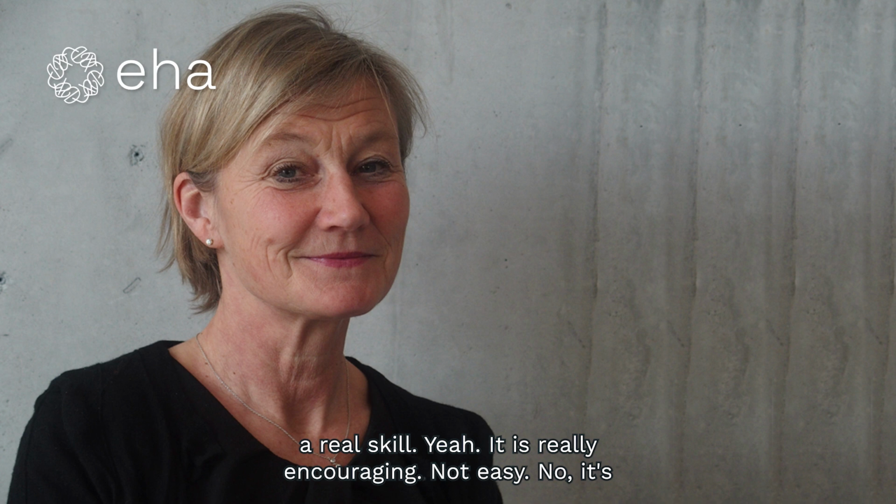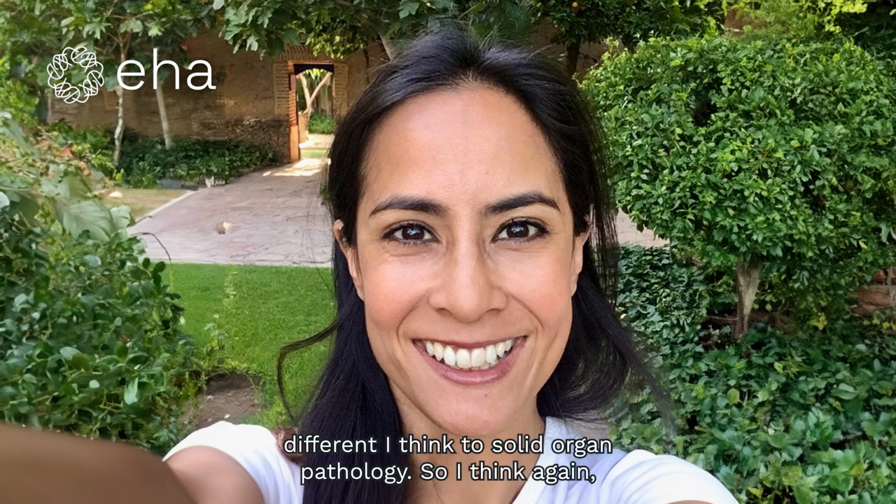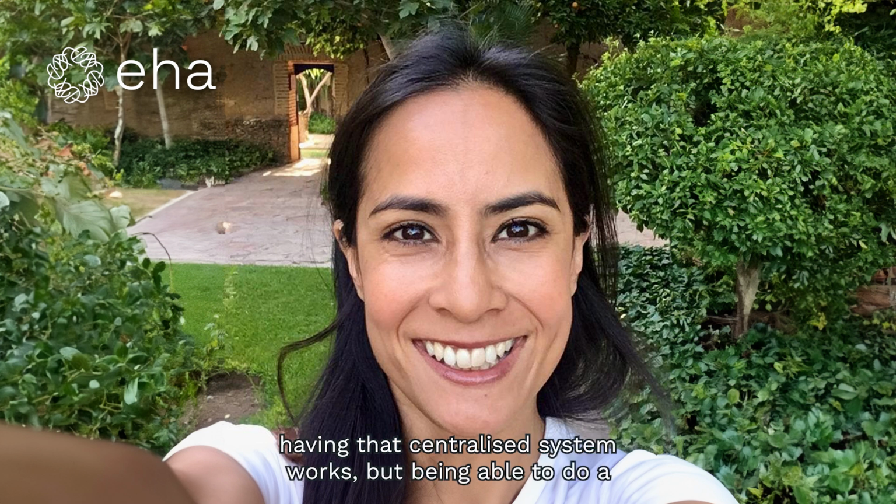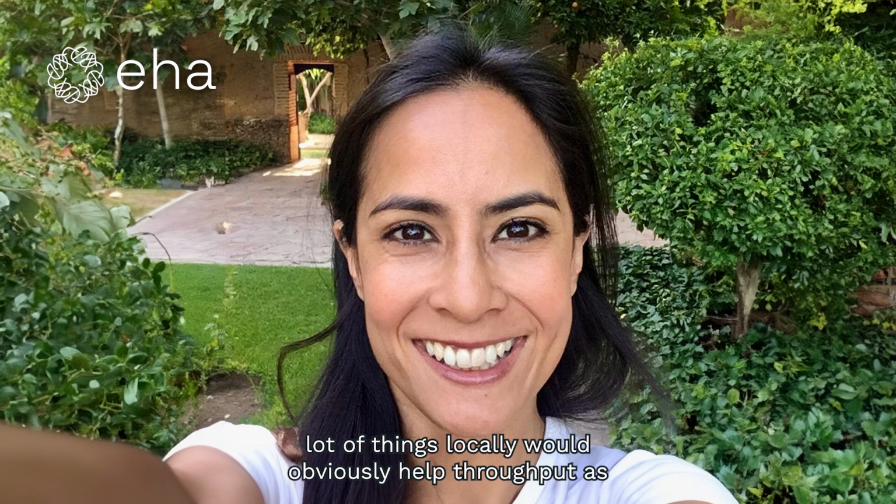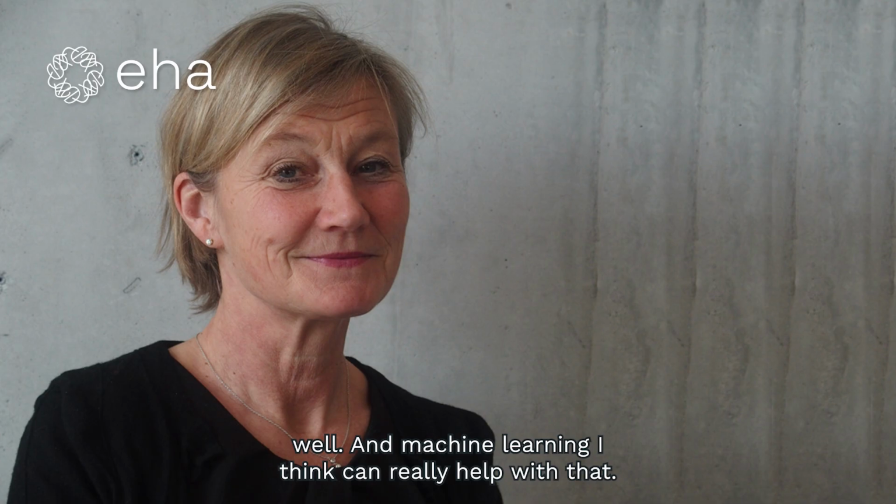Yeah, it is. It's not easy. No, it's not easy. And it is different, I think, to solid organ pathology. So I think, again, having that centralized system works, but being able to do a lot of things locally would obviously help throughput as well. And machine learning, I think, can really help with that.